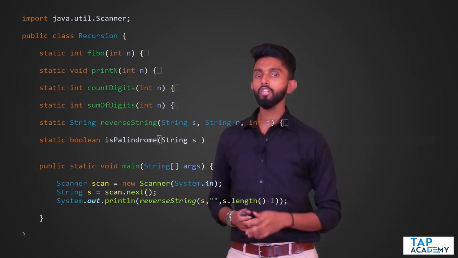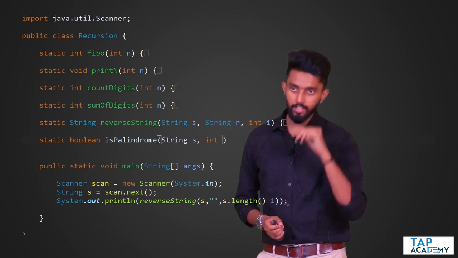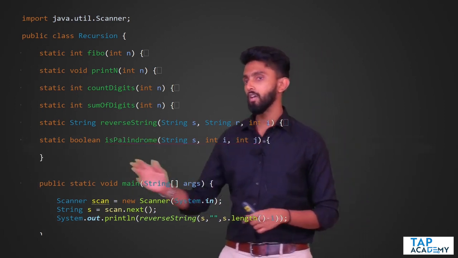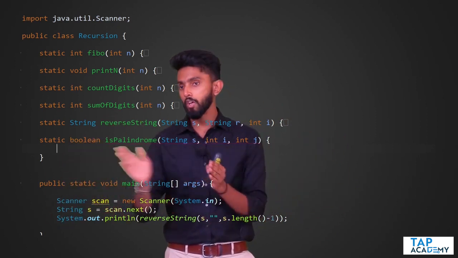It will accept an integer variable i, which will have the starting index. It will have the integer variable j, which will have the ending index. Inside this, I will first write my first base condition, which is for non-palindromic string. How will I do that?